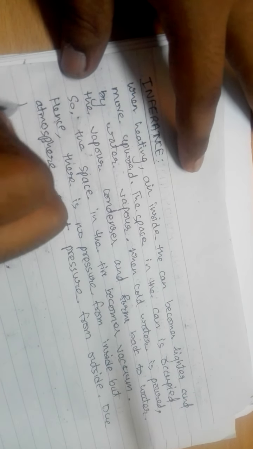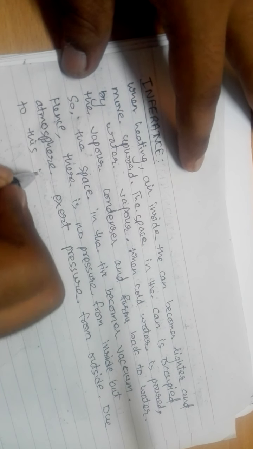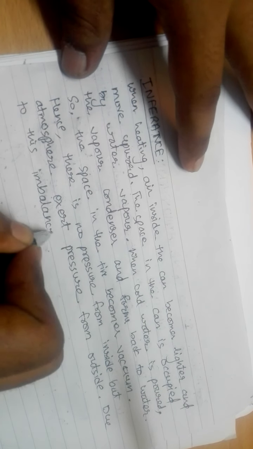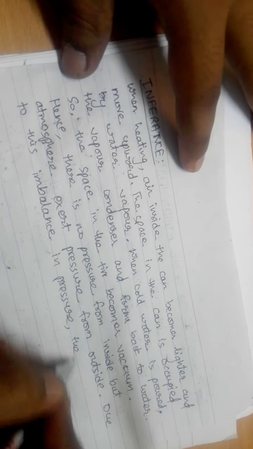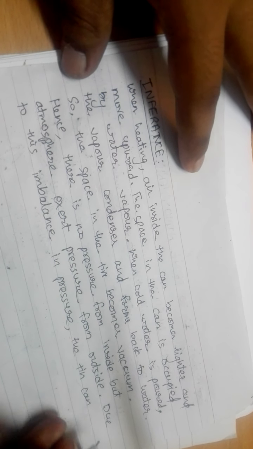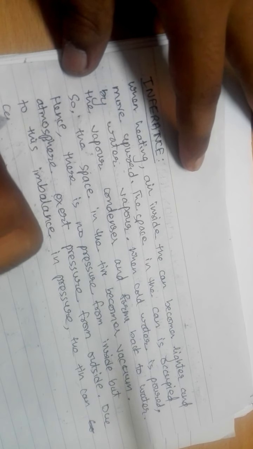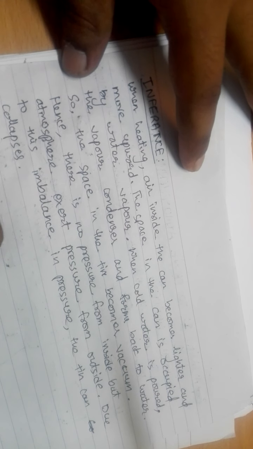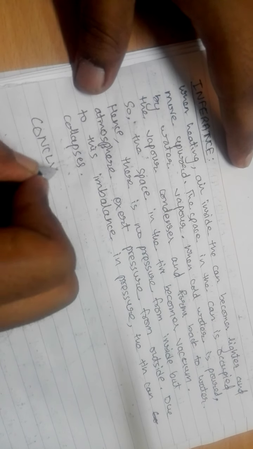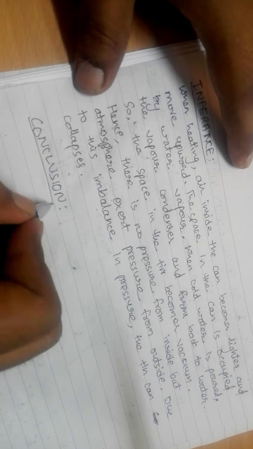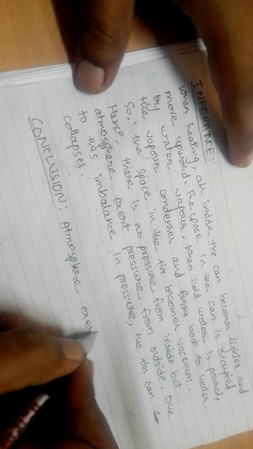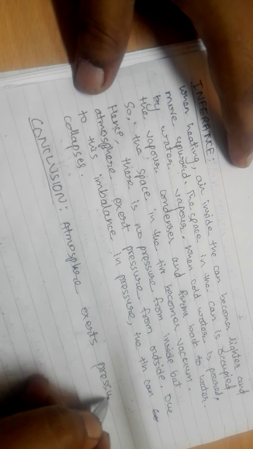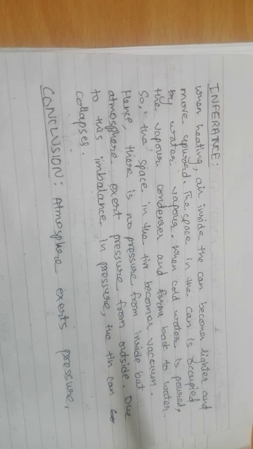Due to this imbalance in pressure, the tin can collapses. Okay, now conclusion: the atmosphere exerts pressure. Okay, this much. Make note of it.